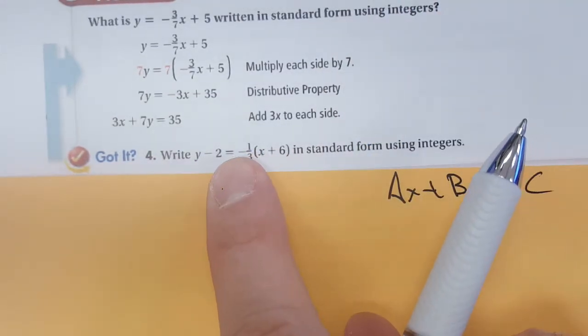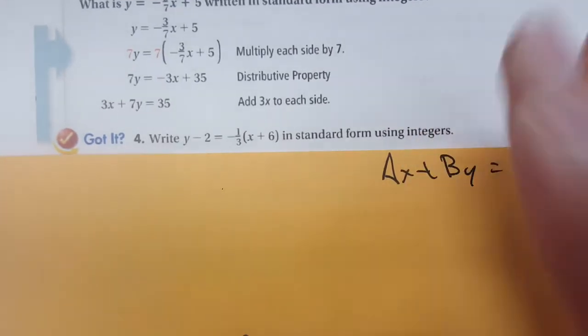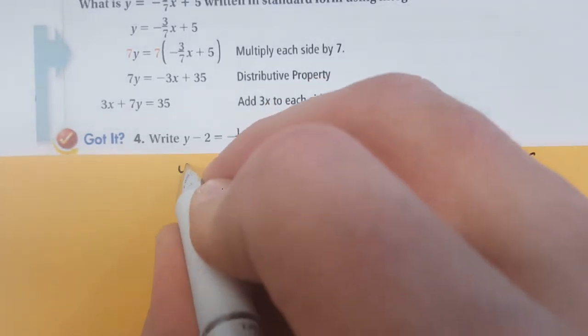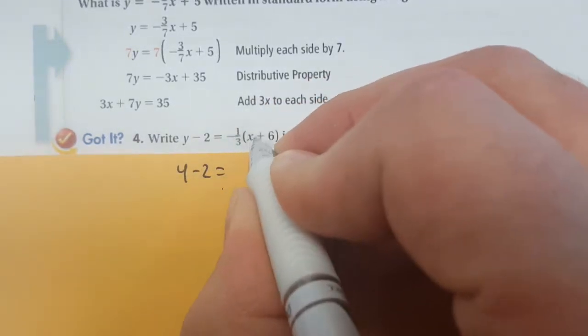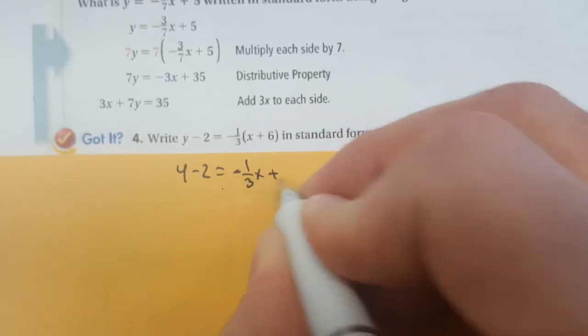This is not very pretty. This is a master of ugly. This is pretty. So let's make this thing pretty. First thing that I would do in this case is the distributive property. So I would take everything times 1/3. I'm going to go y minus 2 on this side, 1/3 times x, and 1/3 times 6. I'm going to have a negative 1/3 x plus a negative 2.